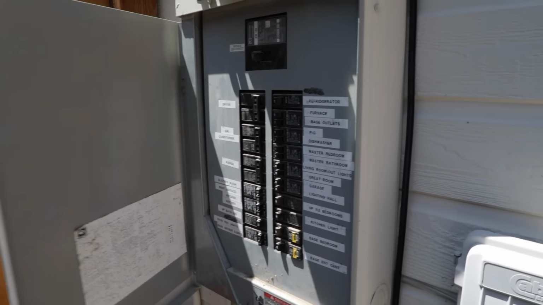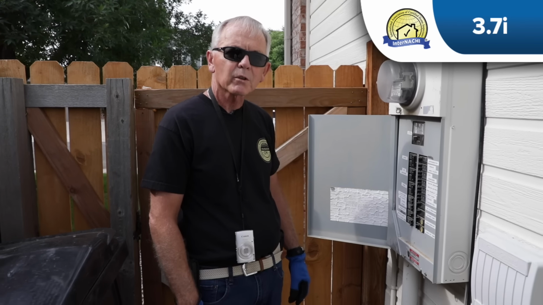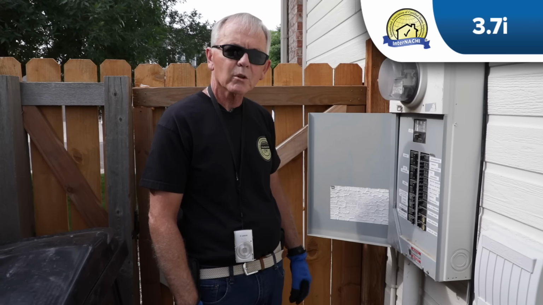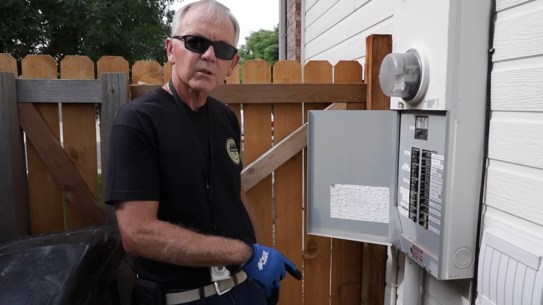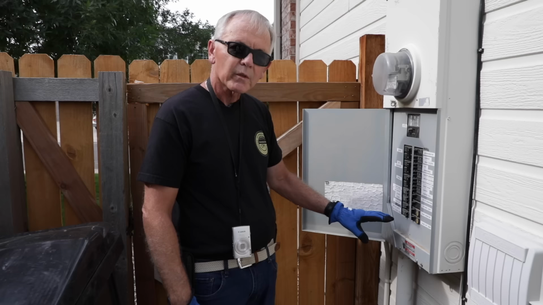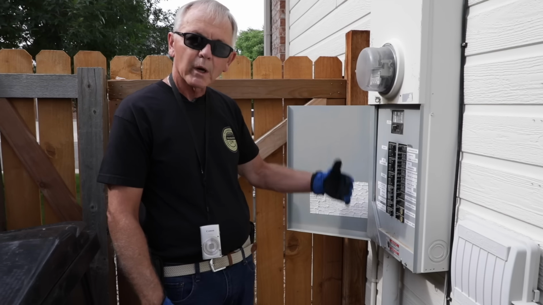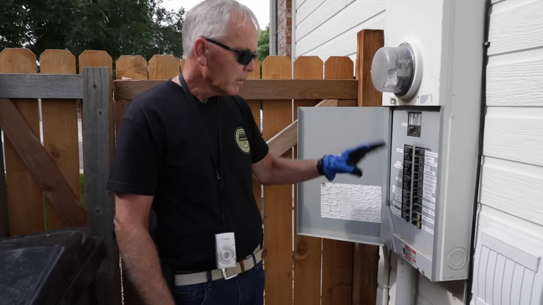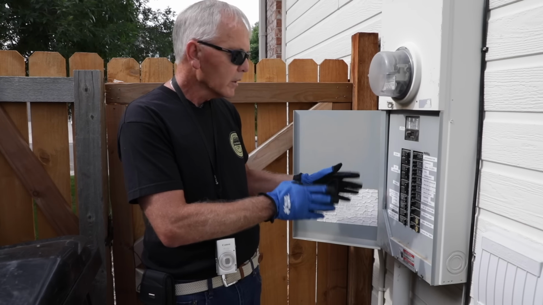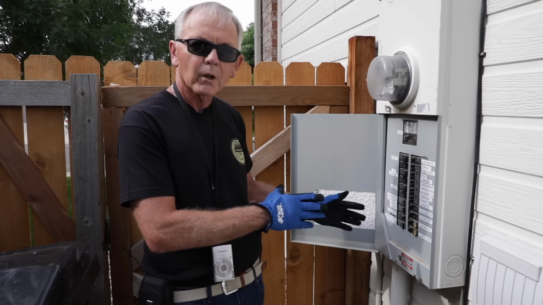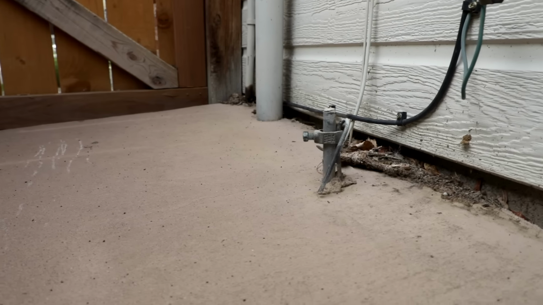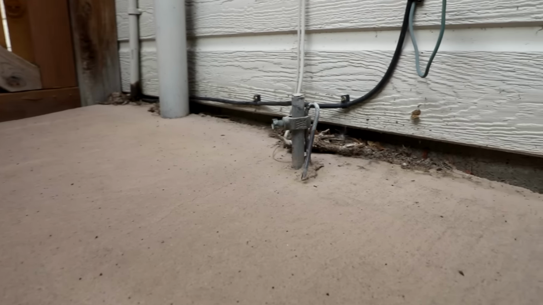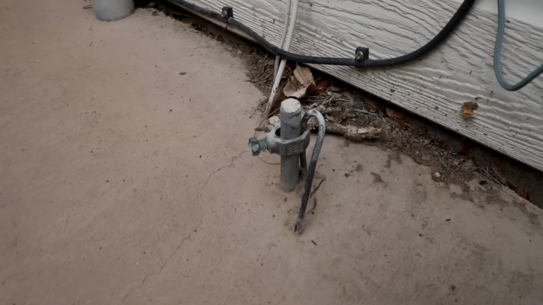Everything looks good. This section is the service grounding and bonding portion of the electrical. We're going to be checking a couple of visual points that we can actually see. Now, in terms of the internal bonding in the panel itself, because we would exceed the standards of practice by pulling the dead front off, we're not going to be able to view that portion.